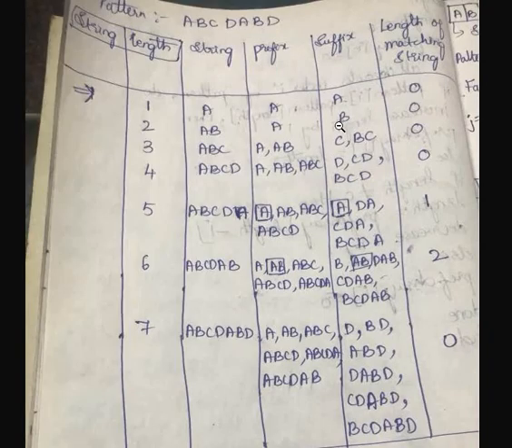Now let us take one example and check, as they have given the pattern, we have to check for that. In the question itself they have given the pattern ABCDABD. For this, what we have to do first is make one table. We have to make one pi table for the KMP algorithm. In order to make the table you need this chart. Firstly, take string length, string, prefix, suffix, and length of matching string. String length we will go by left to right, right? So we will take string length 1, 2, 3, 4, 5, 6 and 7.